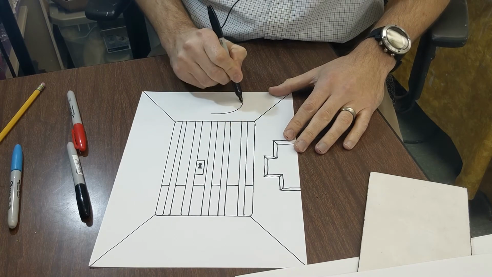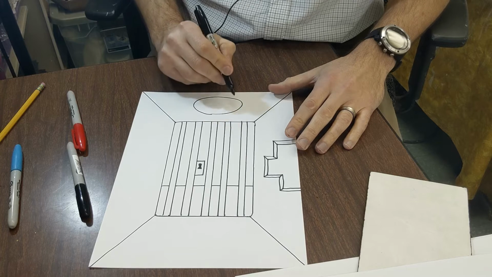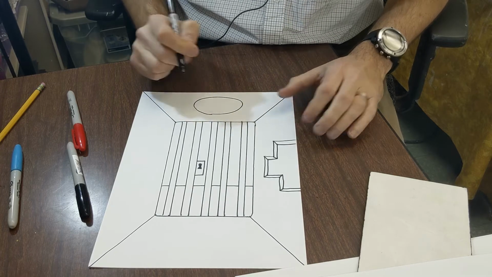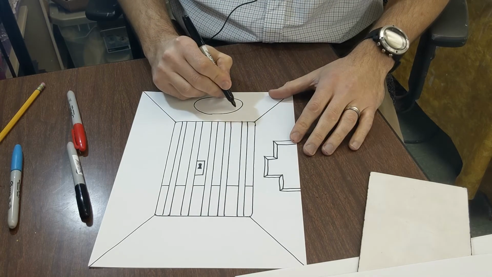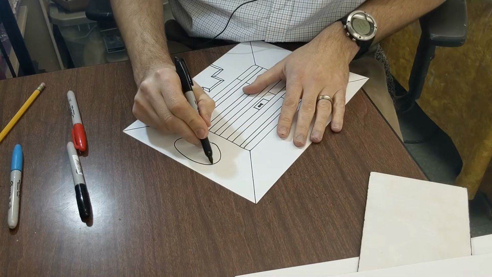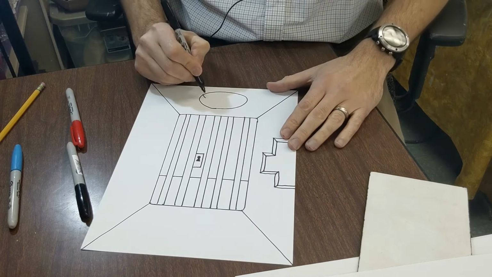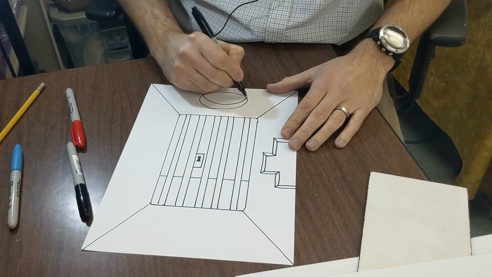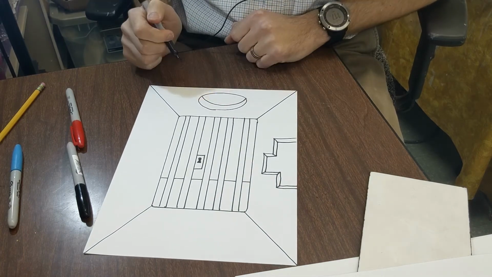So we can do an oval for the ceiling, and then you have to think of this being up in the sky. So sky, and you want to do a smile. Sky, smile, draw a smile, and then that way it looks like you can see out.